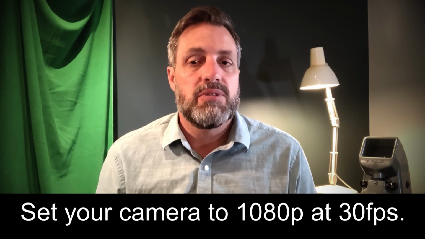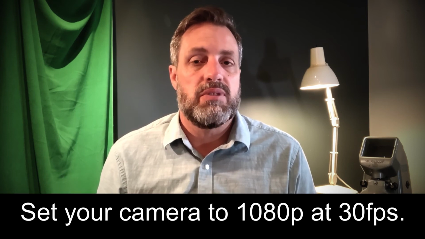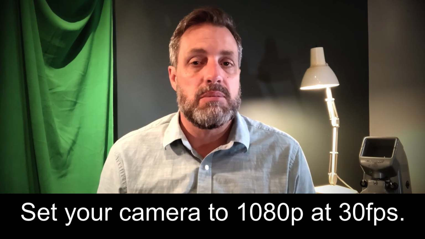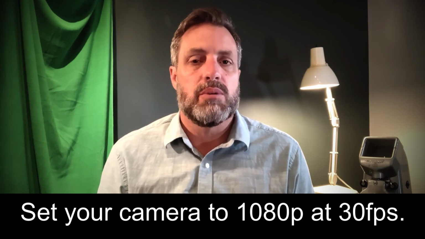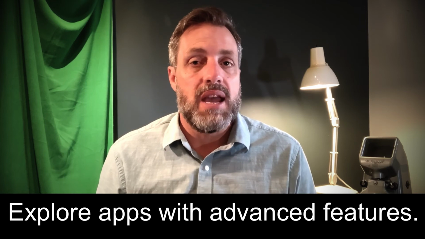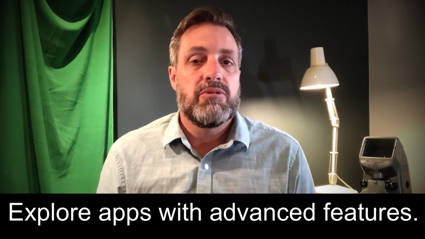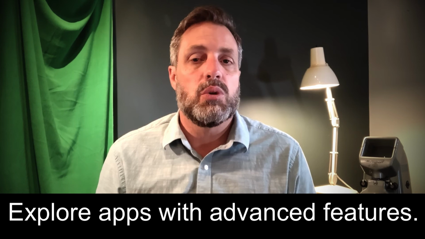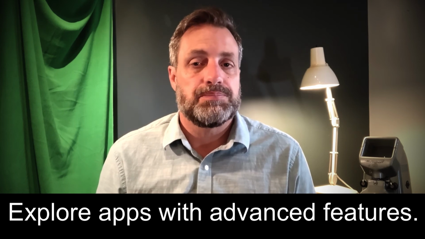Quick review of this section. Best to start in the automatic settings. Every device comes with this feature, but you need to decide on the quality of what you're going to record. Get into your phone settings and set the video recording to 1080p at 30 frames per second. You can't go wrong with this. When you start to master your phone or your camera for video, you'll want to find an app that gives you a little more control of the image that you're going to record.